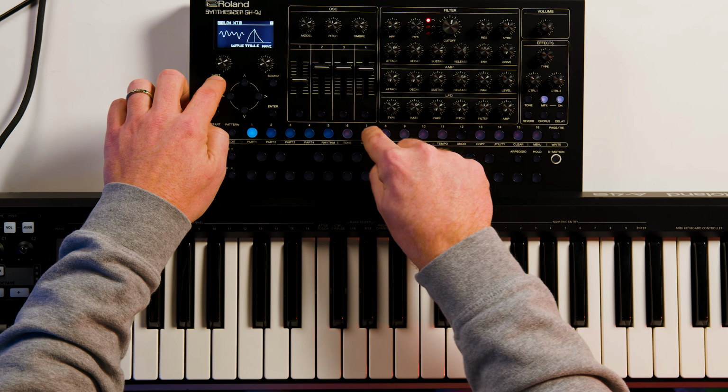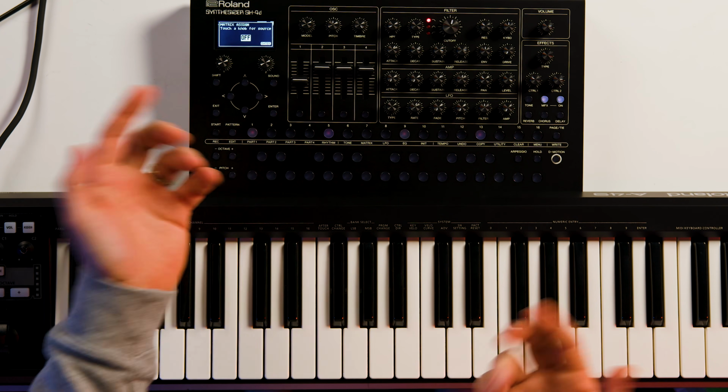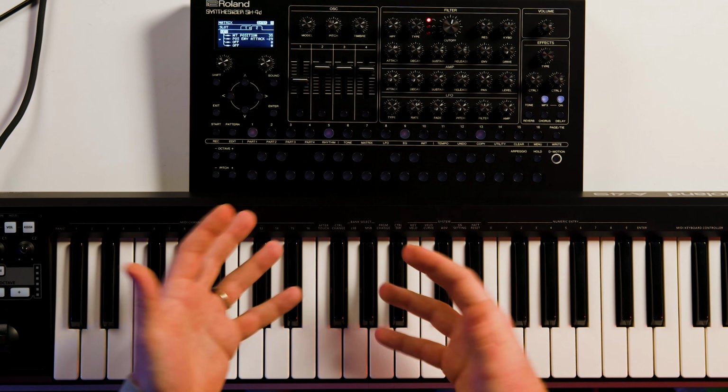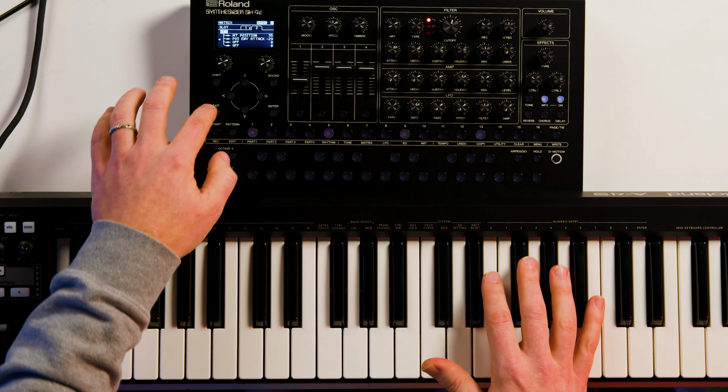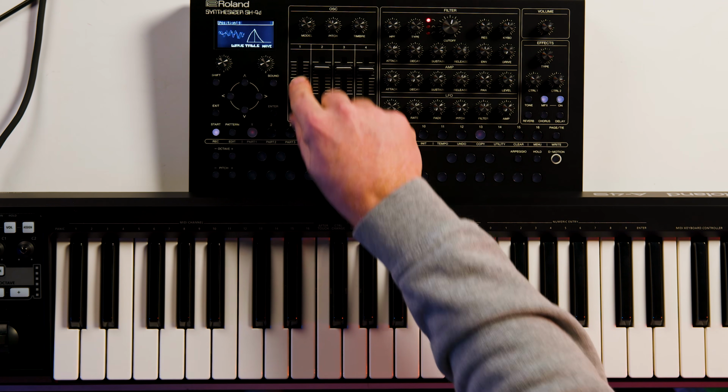I'm going to go into the mod matrix and quickly assign by pressing Enter and the source I want, which is the keyboard. I'm going to assign key tracking to wavetable position. So now, if I play higher on the keyboard, we'll be on a different spot in the wavetable.